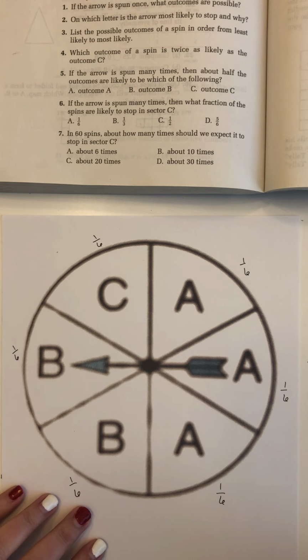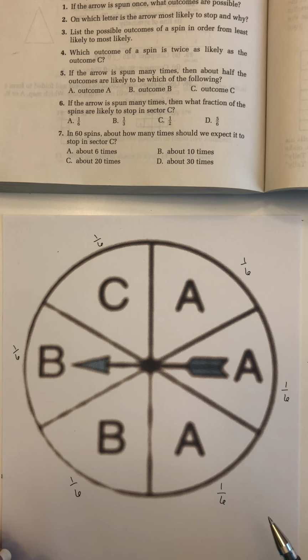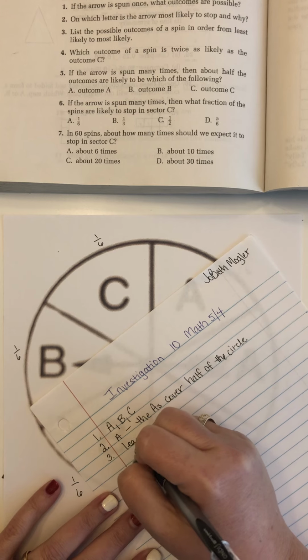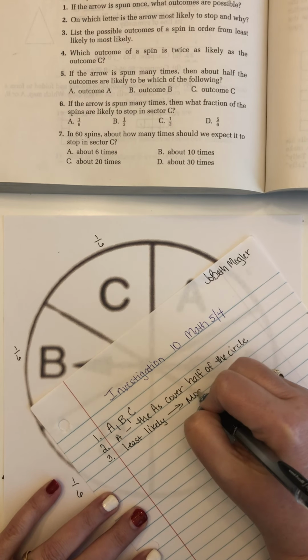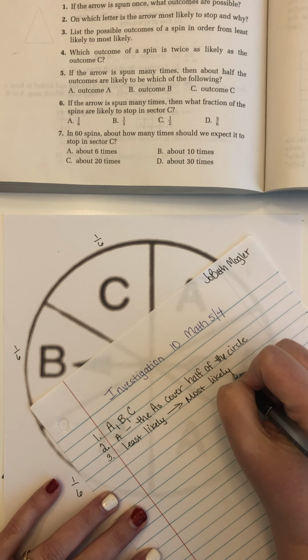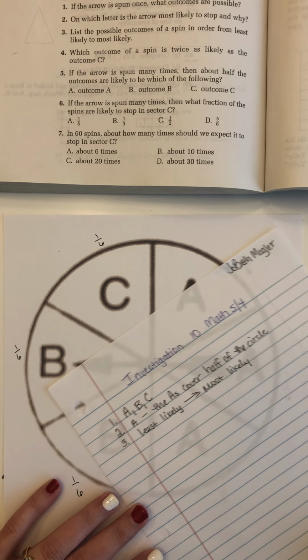Moving on to number 3, it says list the possible outcomes of a spin in order from least likely to most likely. So again, I'm on page 466, number 3, if you're wondering where I'm getting this from. So we want to list them. I'm going to take notes here. We want it to be from least likely to most likely. I'm getting that from the problem, number 3.